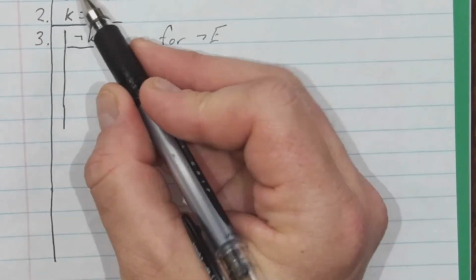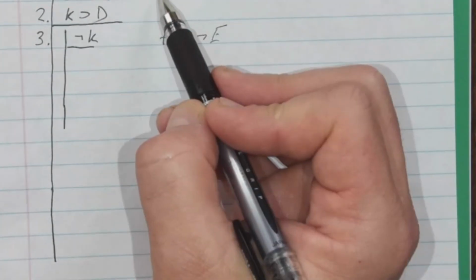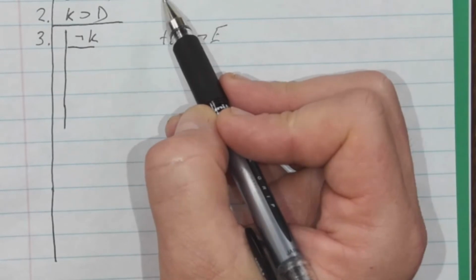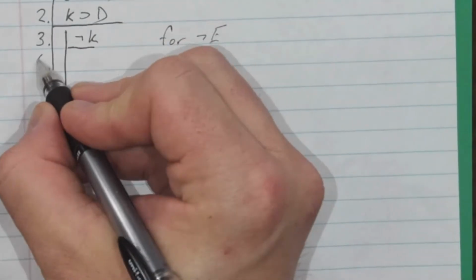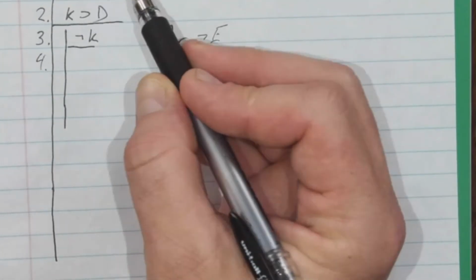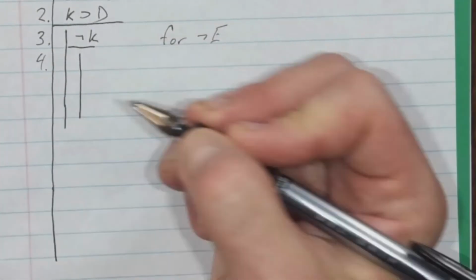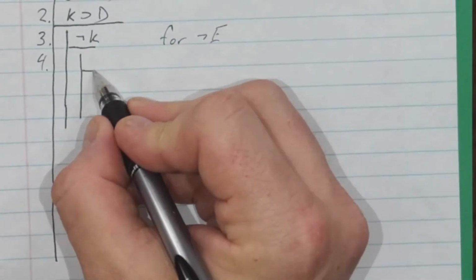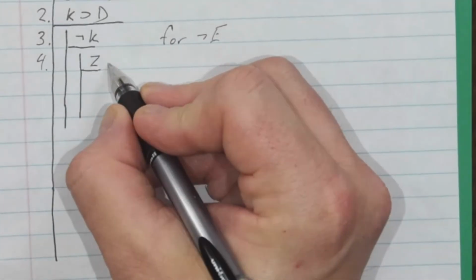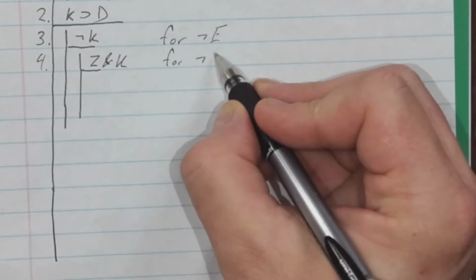Well, notice if we could show that on the assumption of not K, one of these disjuncts was false, then we would be able to derive the other. Okay? So what we're going to do at this point is a little bit tricky. We're going to assume that one of these disjuncts is true, and we're going to do this for purposes of negation introduction. So we're going to suppose that Z and K is true, and this time it's for negation introduction.